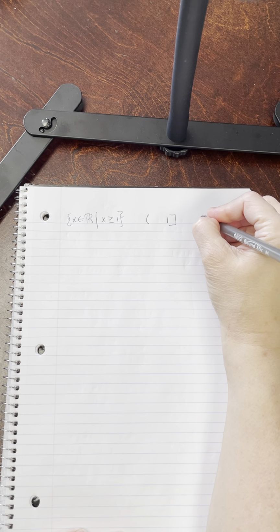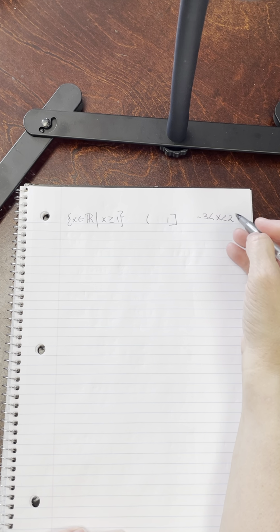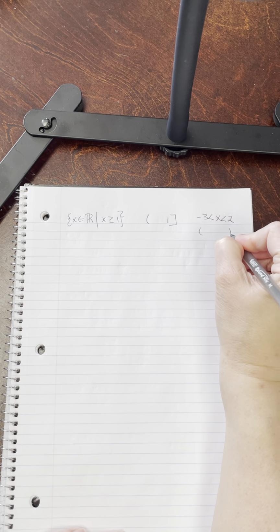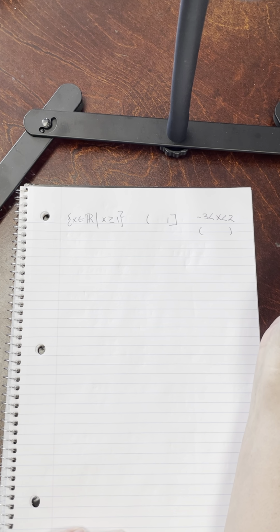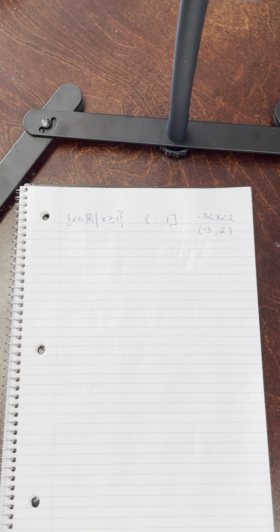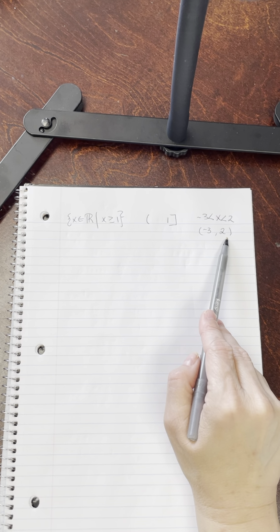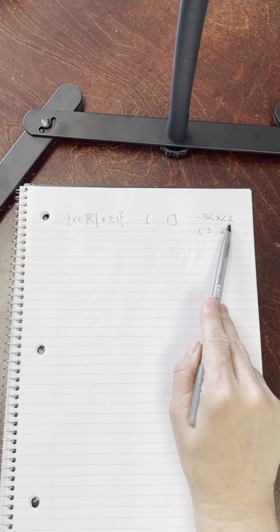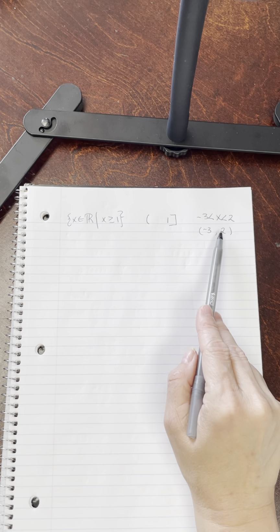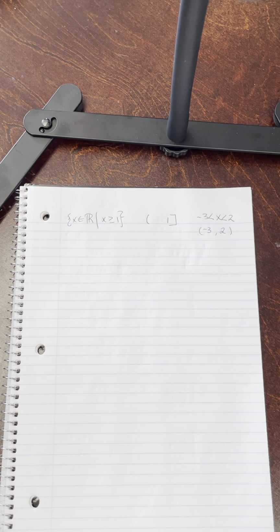If they give you -3 is less than x, which also has to be less than 2, what you're going to say is, I'm not touching either one because there's no equal. So we're going to use parentheses and fill in -3, 2. The only problem is when they're both in parentheses and not equal to, this looks like a coordinate point as opposed to providing boundary information. You almost just have to go with the context in which it is given to know when it's a coordinate point and when it's not.